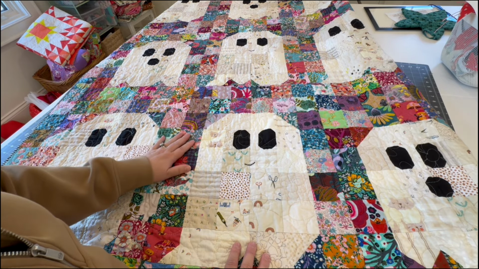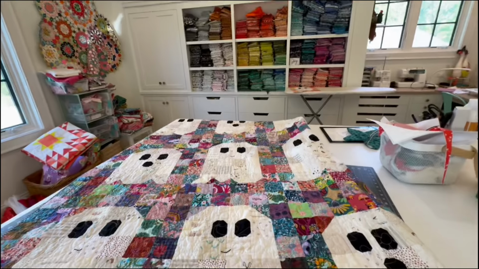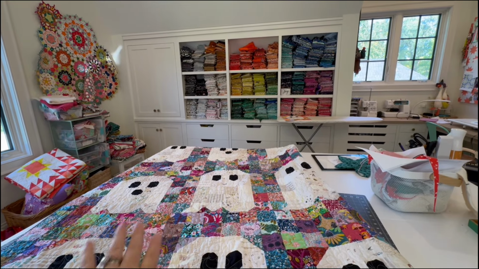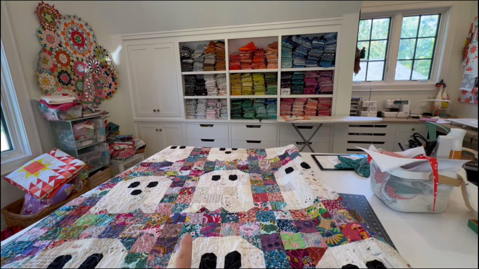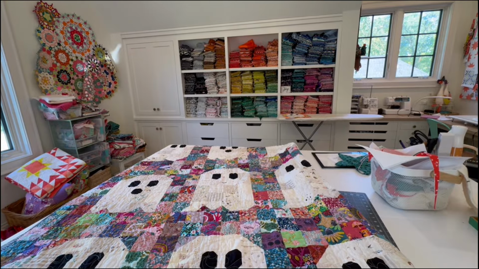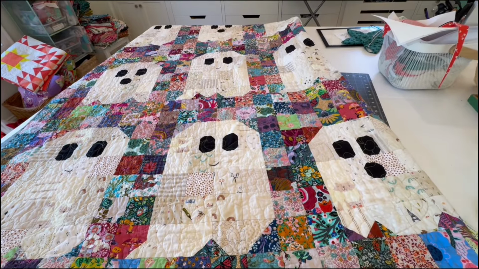You could just cut squares all year long of any floral fabric. Like if I was pulling a floral fabric for something else that had a similar size square or piece, you could just cut a few squares, put it back in your wall of fabric if you have that, or your bins, and put those squares aside until you have enough to make a Ghost in the Garden quilt.